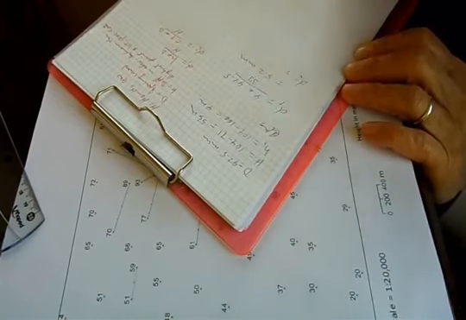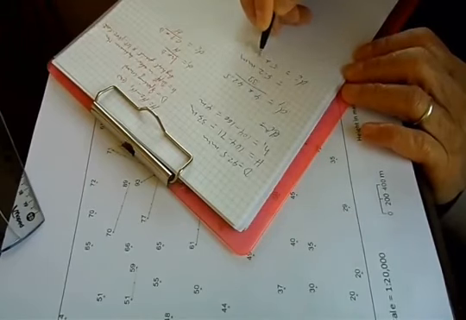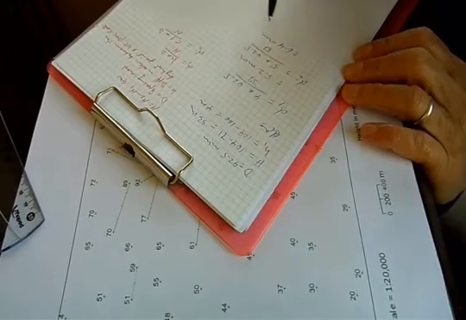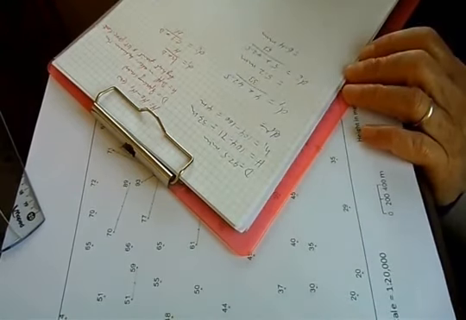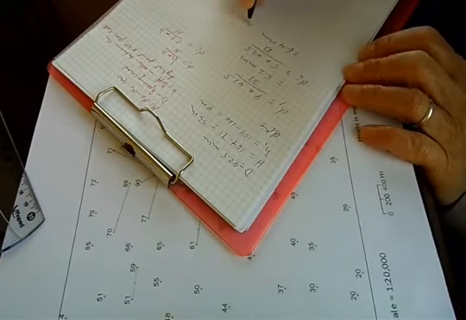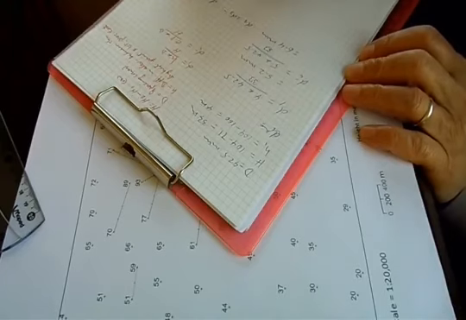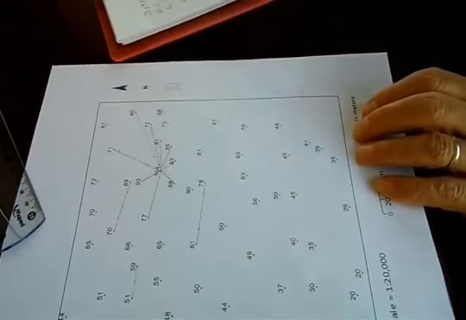And DI equals 5 times 42.5 over 33, and that's equal to 6.4 millimeters. I have already done the calculations to spare time. So hence D2 equals D3 equals D6 equals 6.4 millimeters.